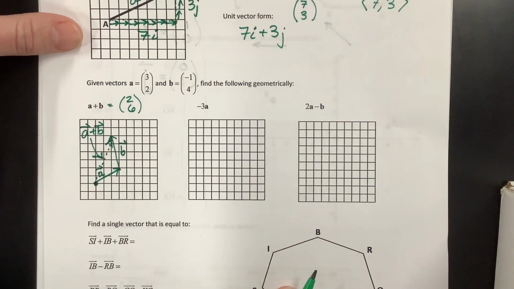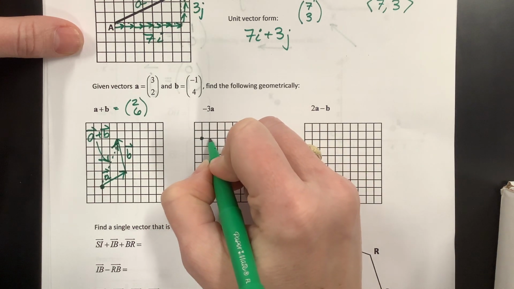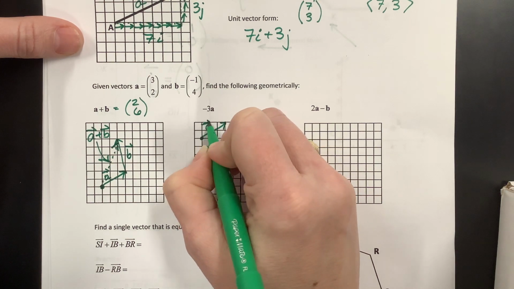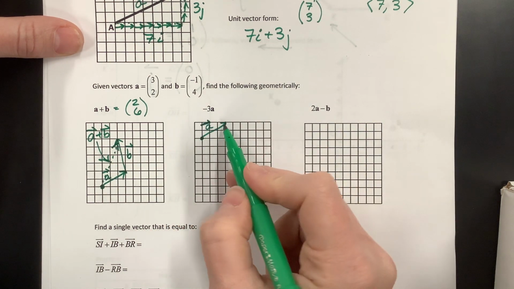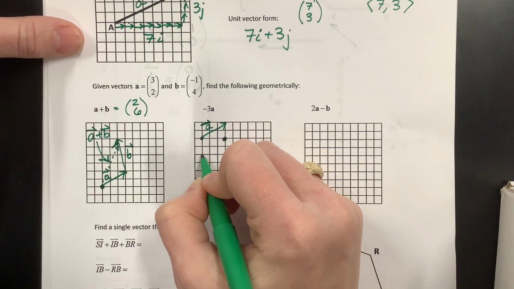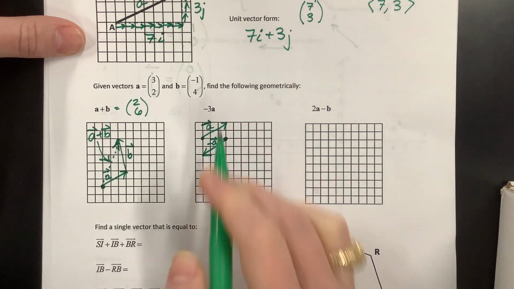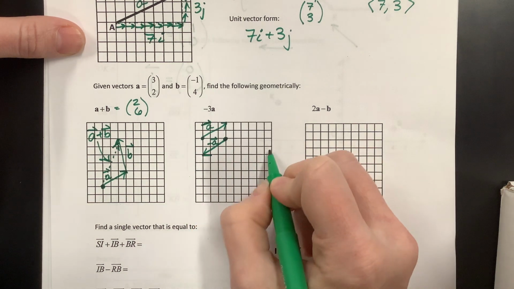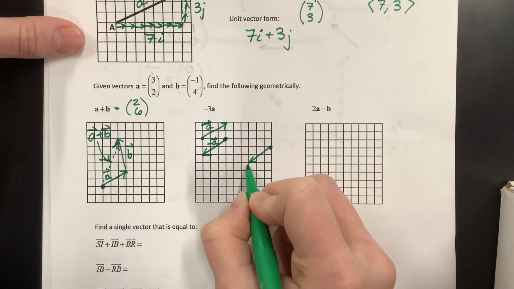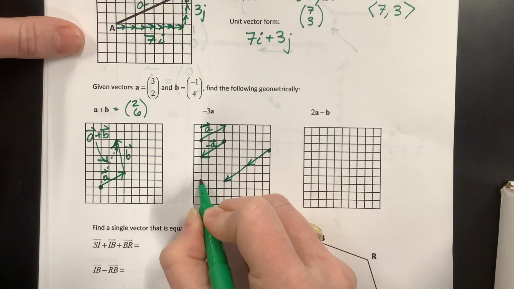Okay, the next one is -3A. So if vector A is over 1, 2, 3, and up 1, 2, then -A means it's going to go in the opposite direction. So -A, when I start here and go 1, 2, 3, down 1, 2, this would be vector -A. Now what they're saying is we need 3 of these. So start somewhere, it doesn't matter where, and go 1, 2, 3, down 1, 2. Here's the first -A. Here's the second -A. And then 1, 2, 3, 1, 2 again.